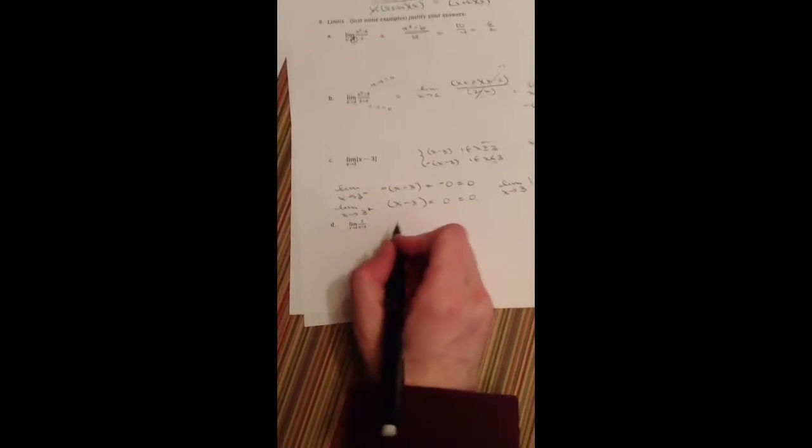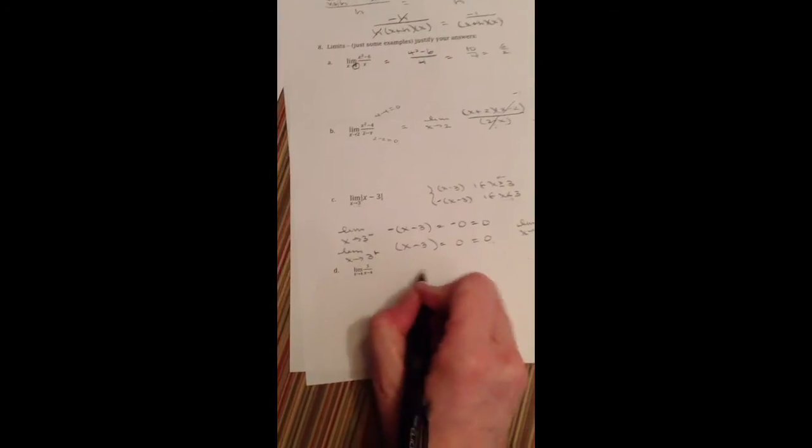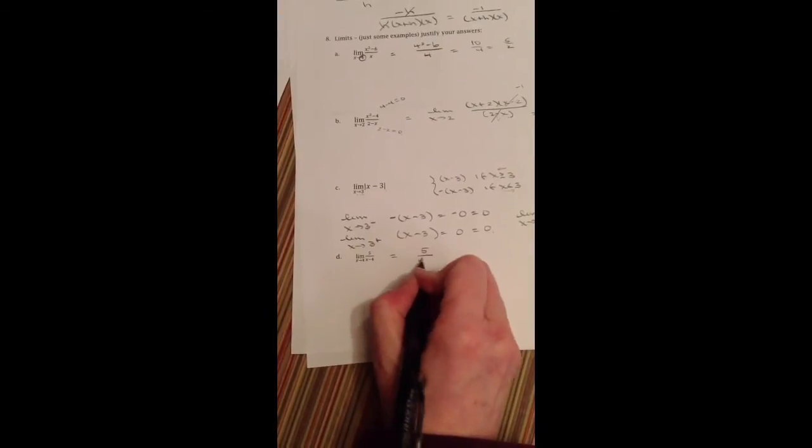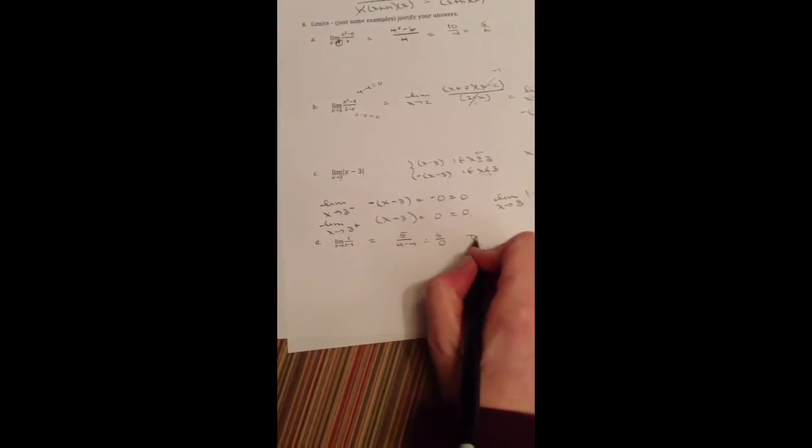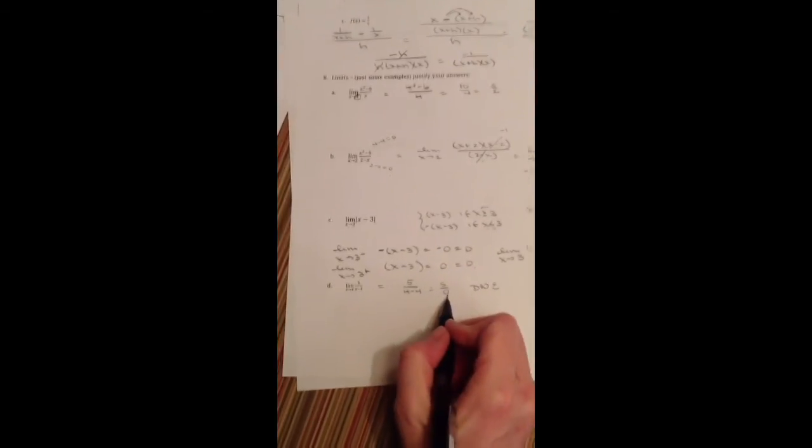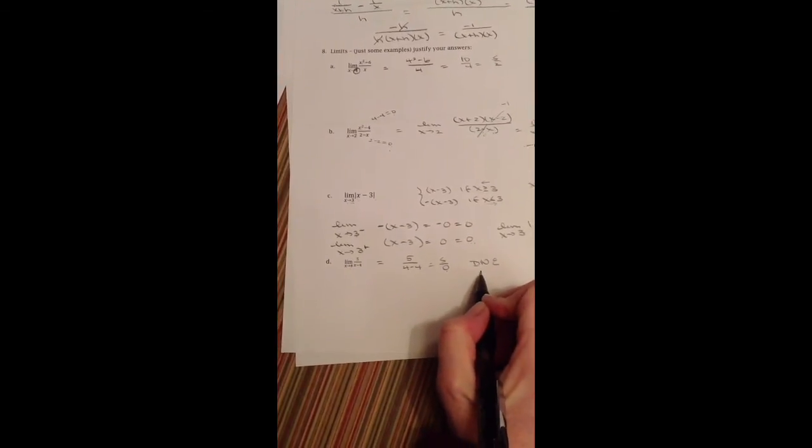For D, if I try to plug the 4 in and I get 5 over 4 minus 4, or 5 over 0, that means the limit does not exist. 0 over 0 does not mean that, but any other number over 0 means the limit does not exist.